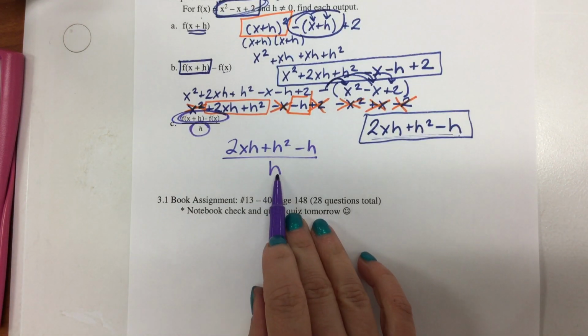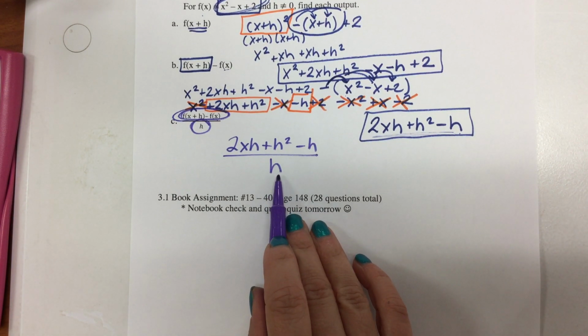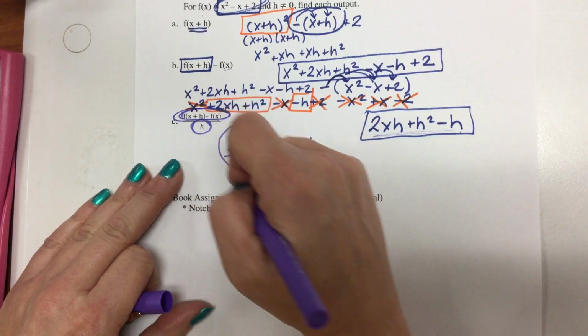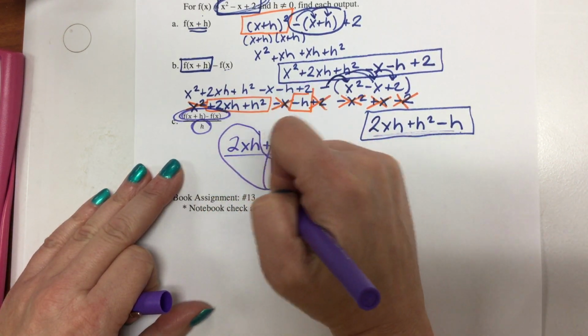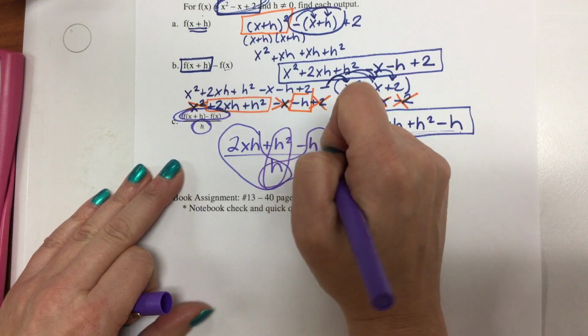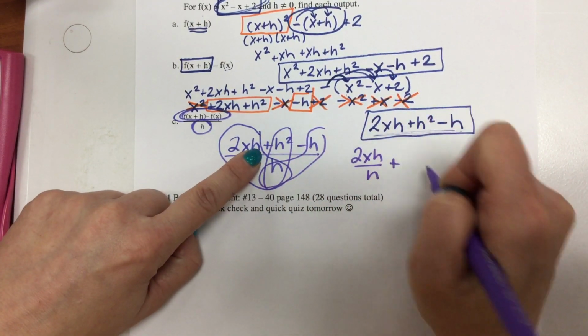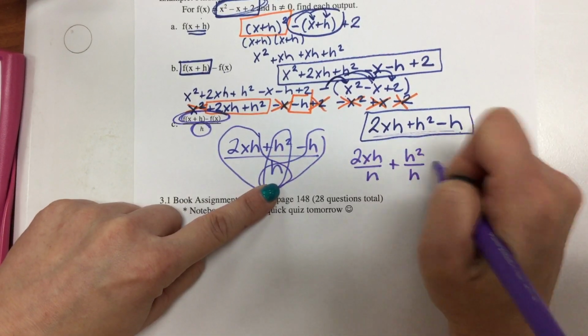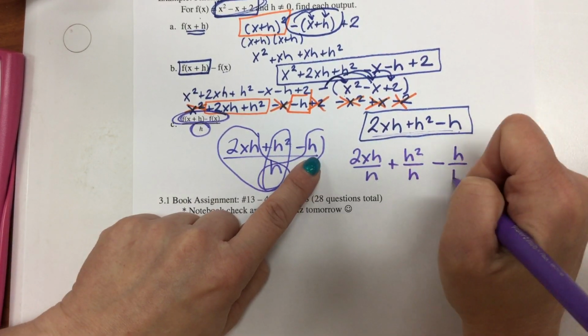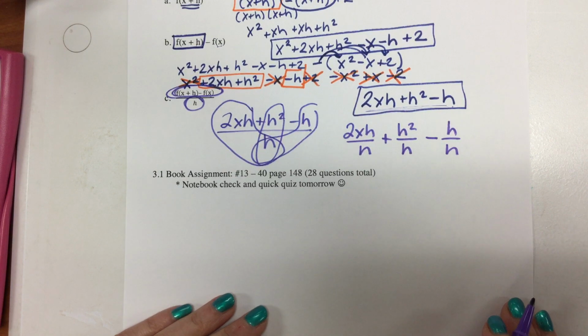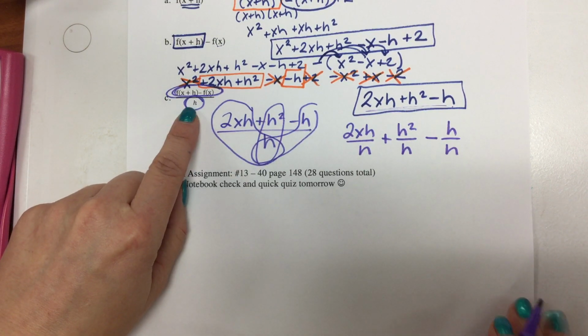If your denominator is a monomial, meaning it's only one term, you can separate this into multiple fractions. So what I get to do is take 2xh over h, plus h squared over h, minus h over h. Now when we simplify it, we have our final solution.